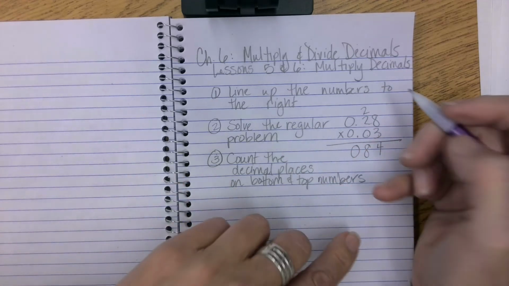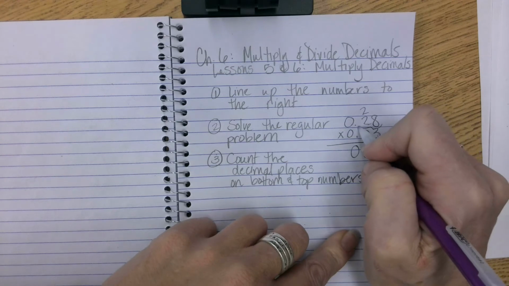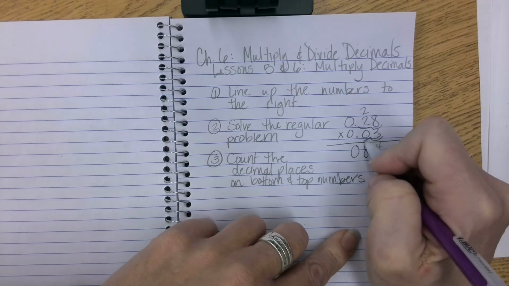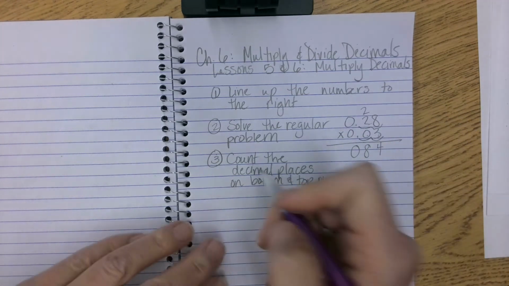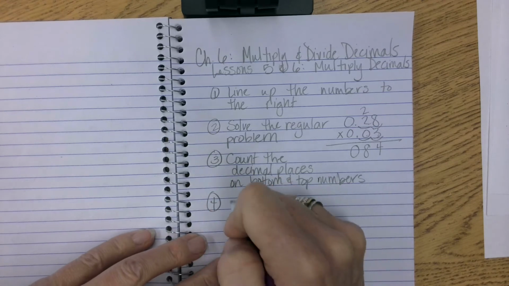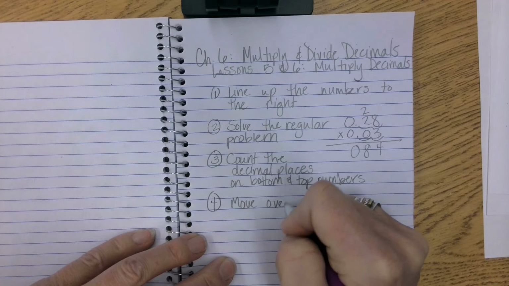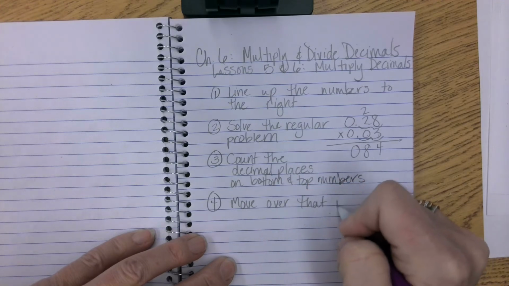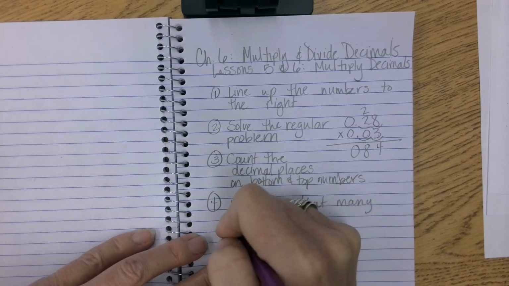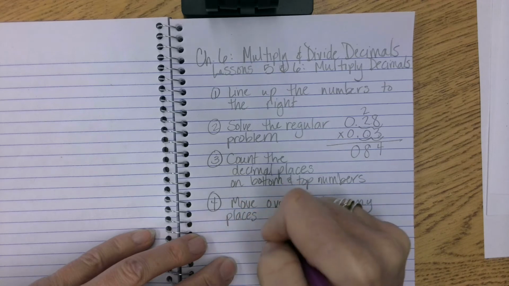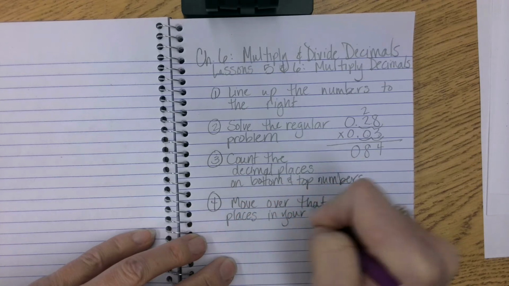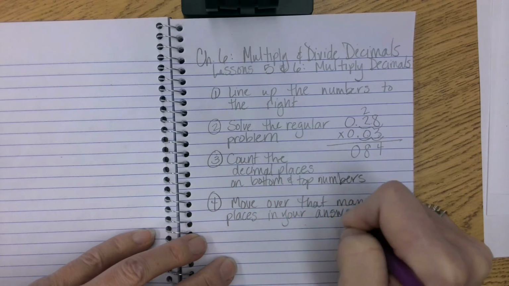So we have 1, 2, 3, 4. Then move over that many places in your answer and place the decimal point there.